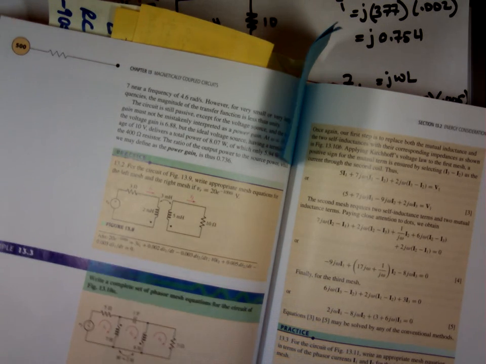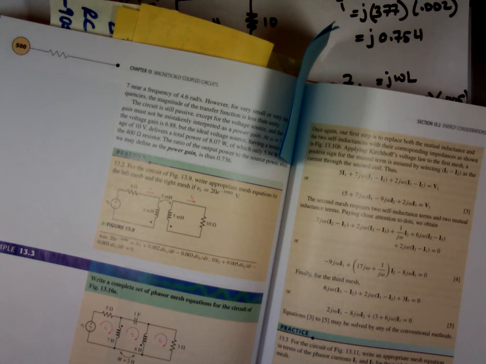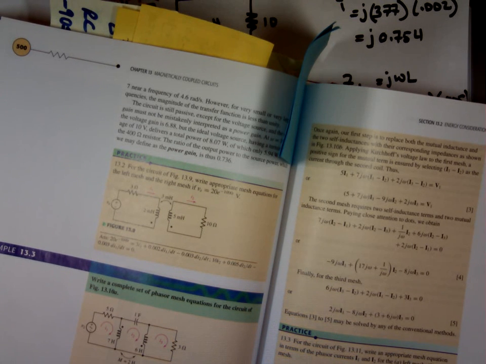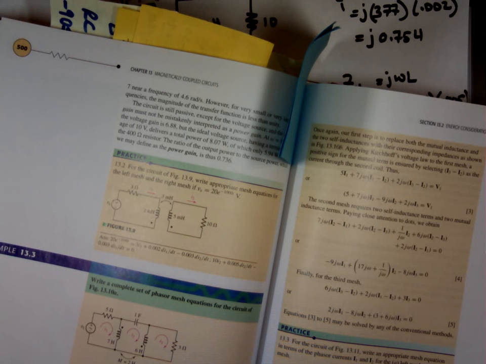Just looking at the answer here, W is really 5,000. Because if that's 5,000, this is 10j, that's 15j, and this one will be 25j. And notice that's a 25j, that's a 15j, that's a 10j. So that's what they're assuming here.